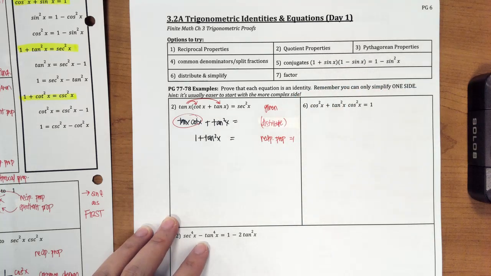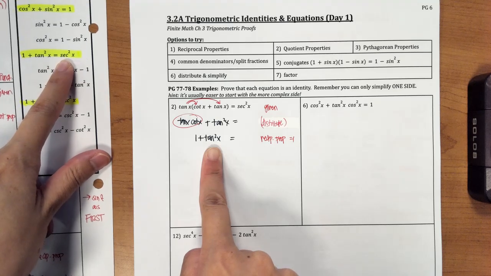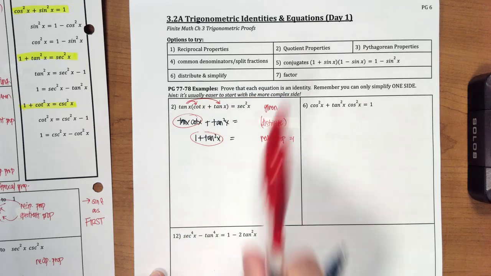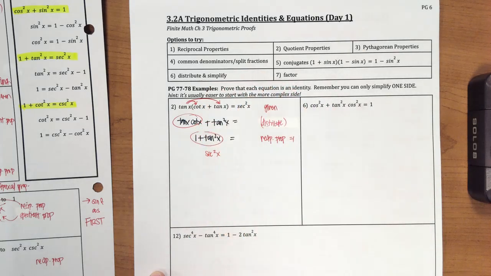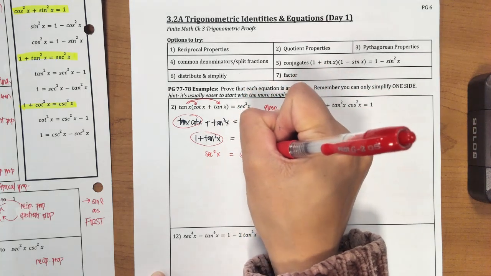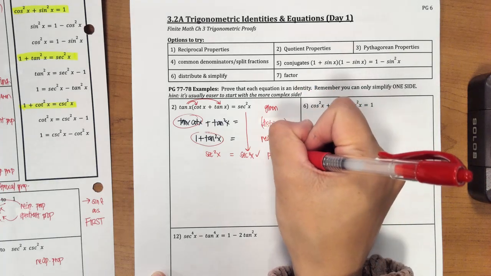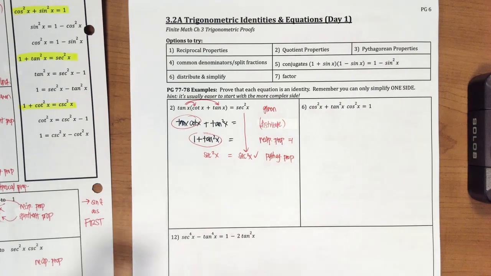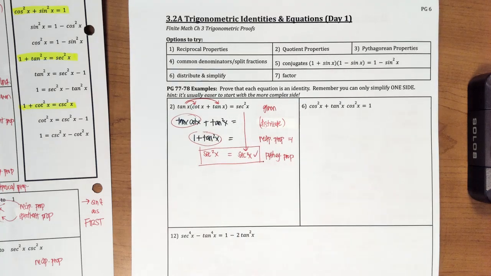Okay, 1 plus tangent squared x, hopefully you recognize this as secant squared x, which equals, and we can bring that down now, secant squared x. This was a Pythagorean property. We're done.